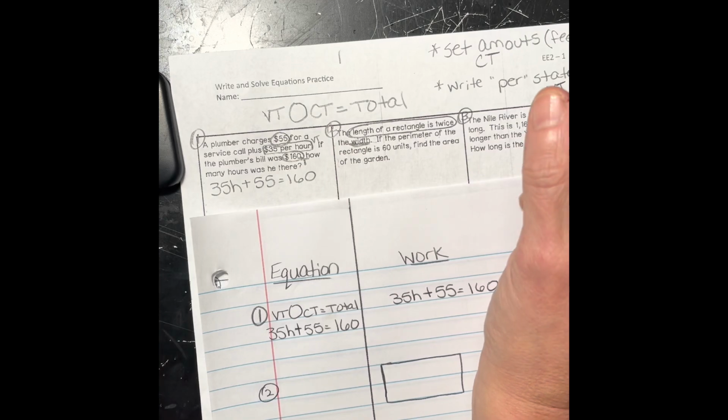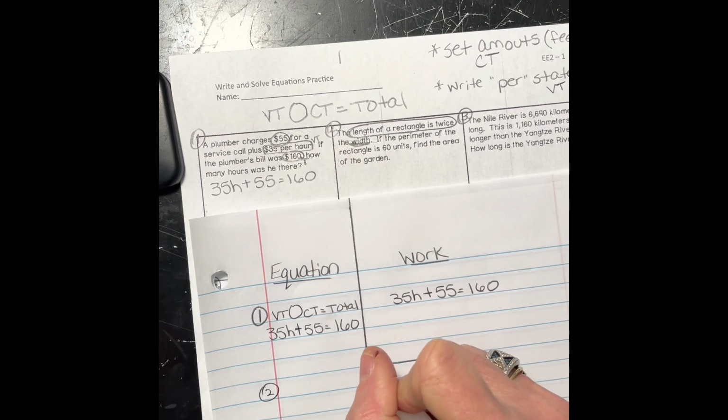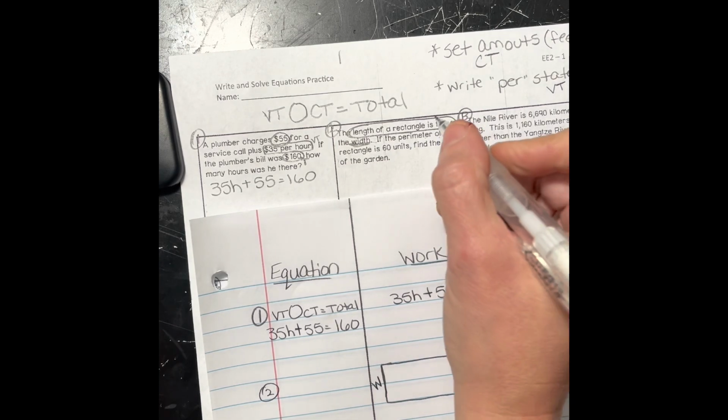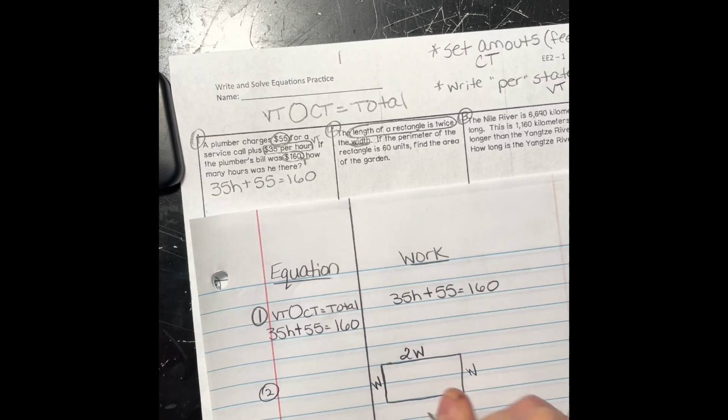Because I'm going to have a width and a width, but then my length is going to be twice the width. So it's going to be twice the W, twice the W. We can't have two variables in our equation and be able to do anything with it. We've got to have one variable.